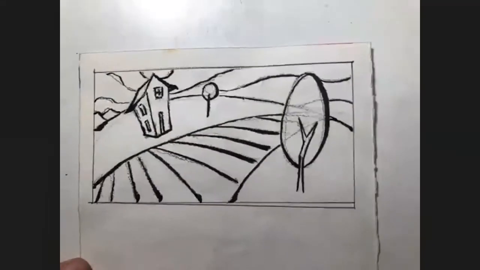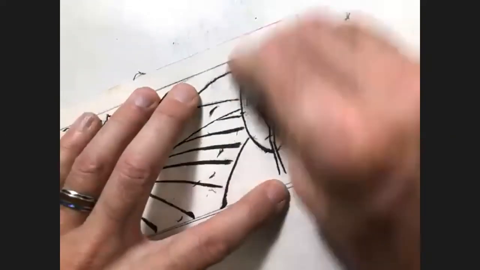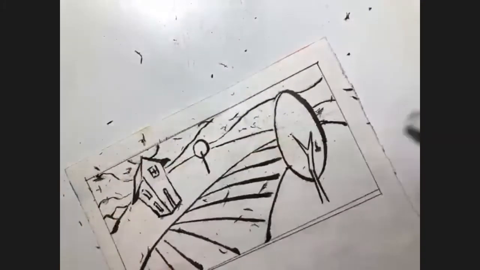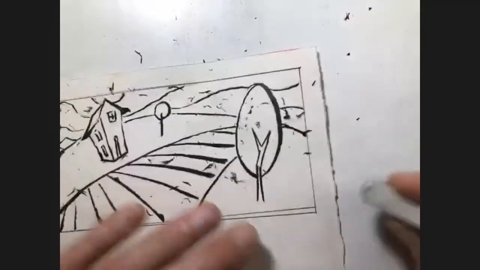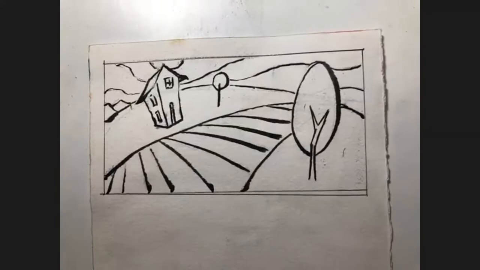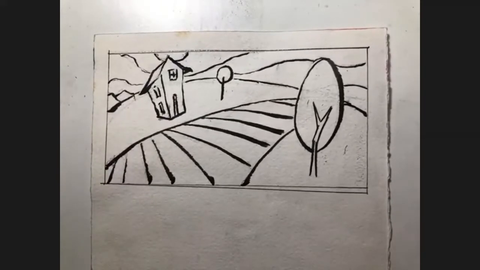Now, having done that, I can grab my big eraser and get rid of the lines I don't want much faster. All right, so now we have our playful little scene here.